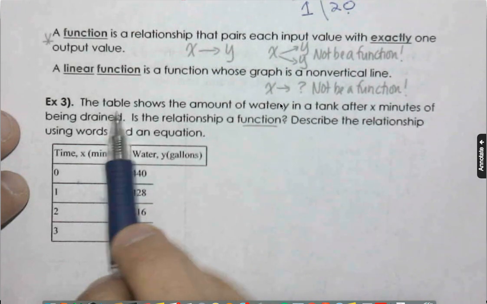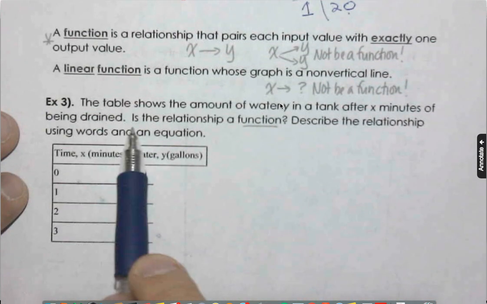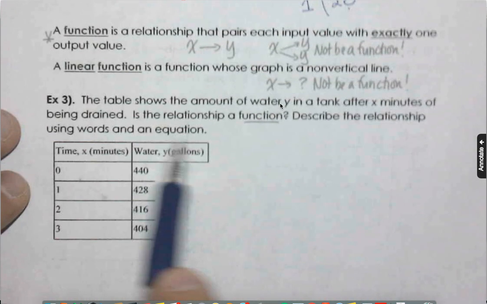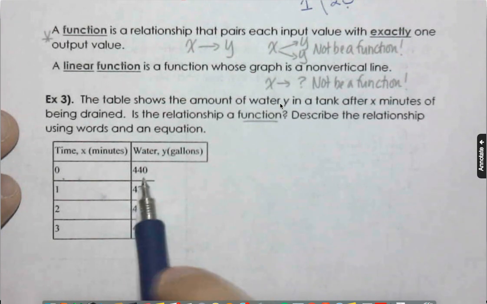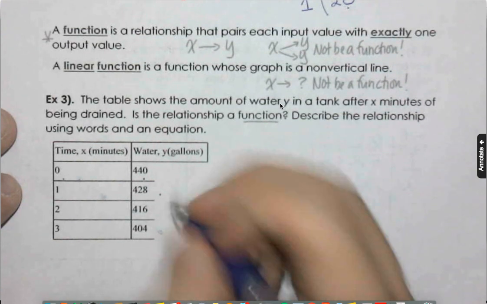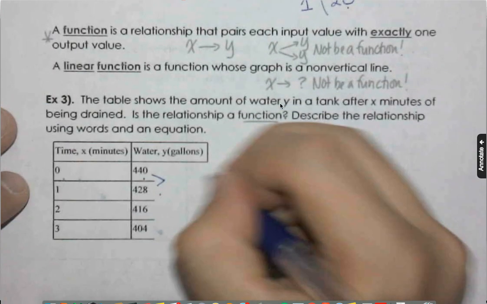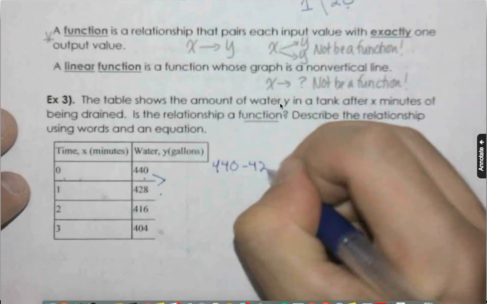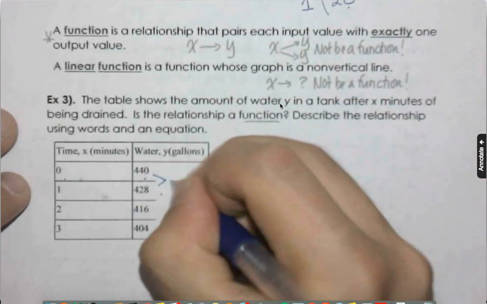So the table shows the amount of water y in a tank after x minutes of being drained. Is the relationship a function? Describe the relationship using words and an equation. So we see that at the beginning, this tank has 440 gallons. As 1 minute passes, how does this change? This starts at 440 and then goes down to 428. So this is a change of 12 units.